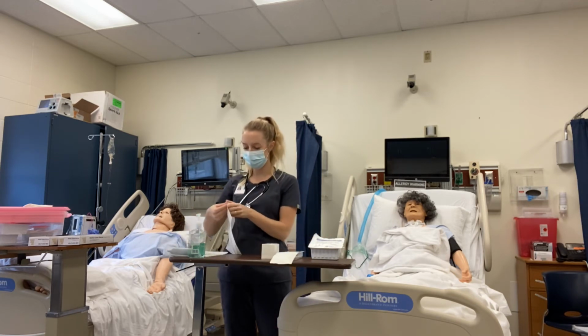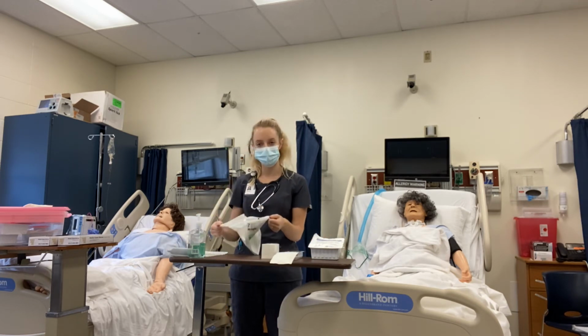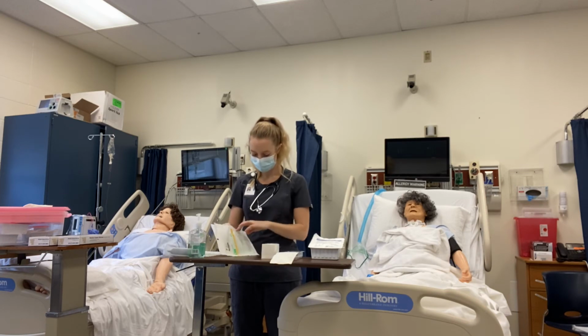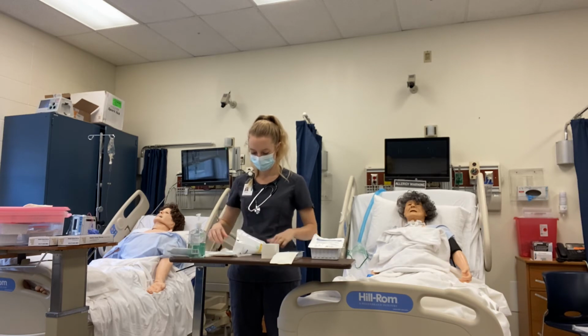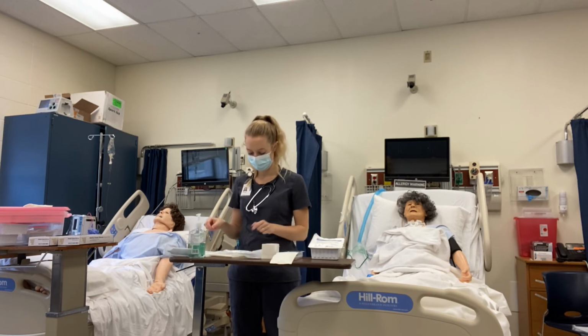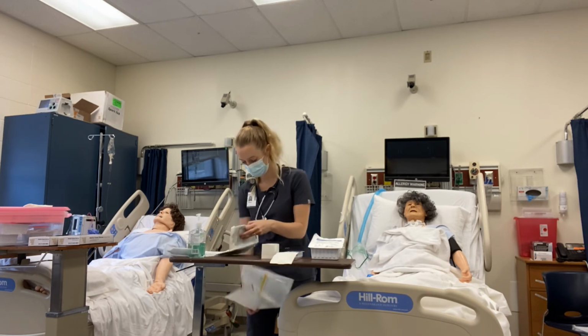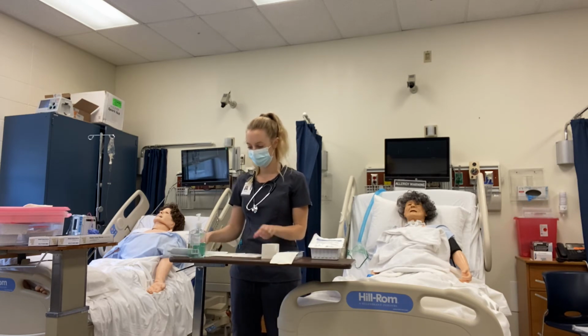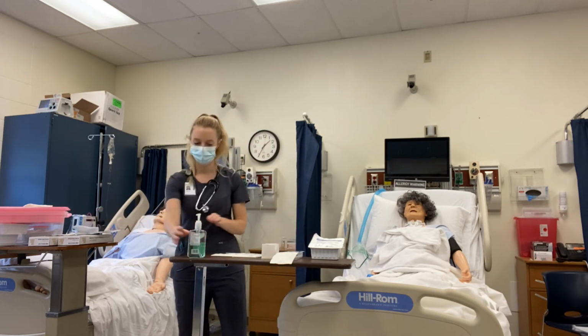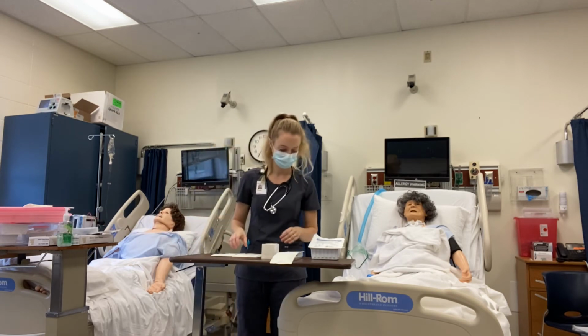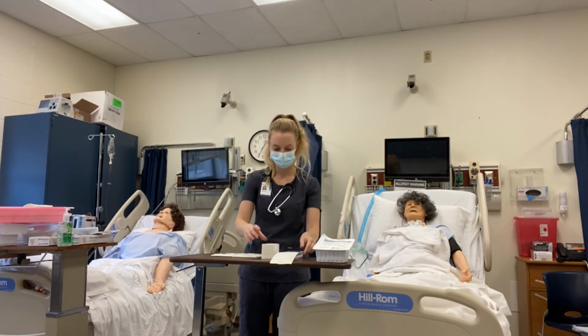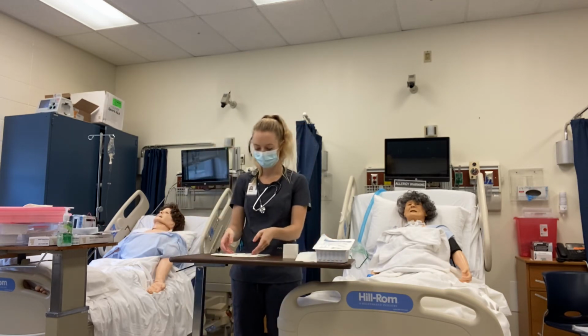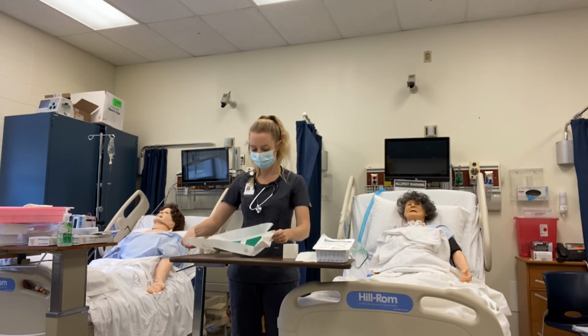Next, I don my sterile gloves after performing hand hygiene. I only want to touch the outer inch.